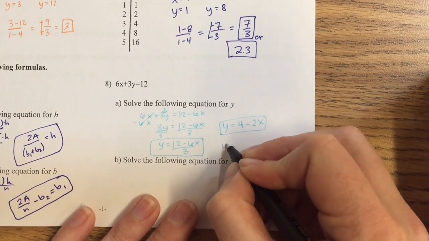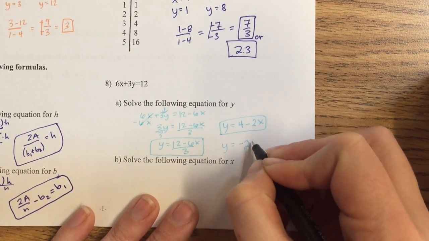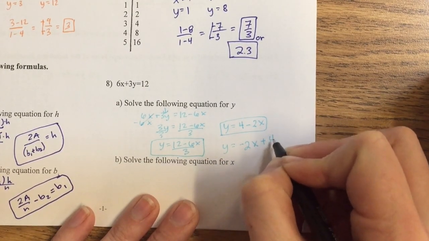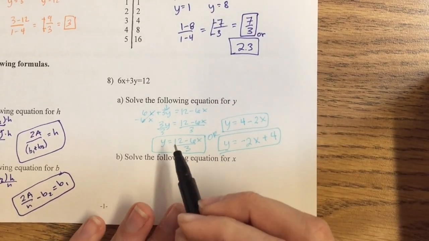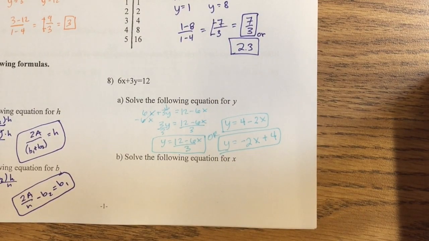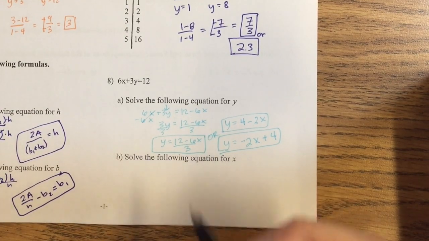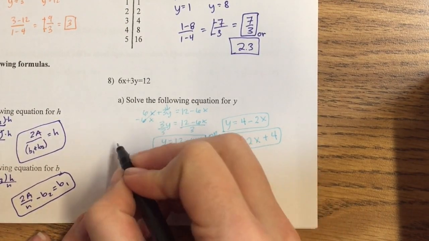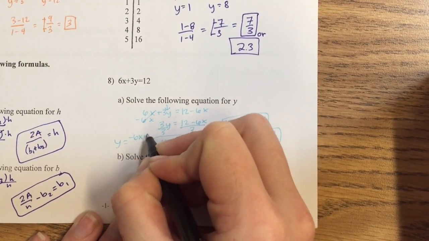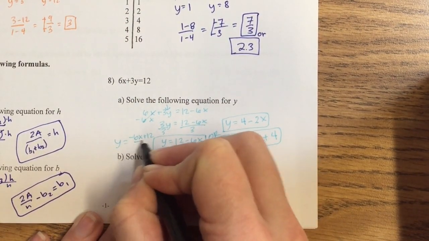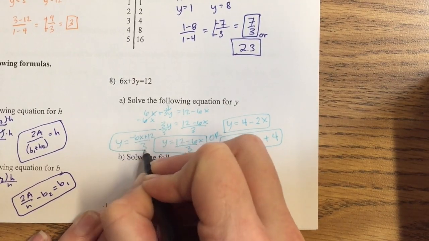And if you wrote it in the other order, it'd be a negative 2x plus 4. So these are all different answers that you could get and be correct. The other one for this one is if you had them switched, it'd be negative 6x plus 12 over 3. That would also be a correct statement.